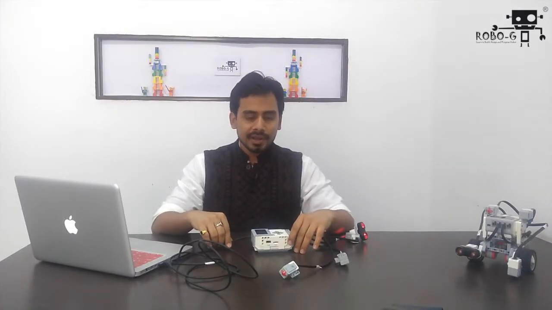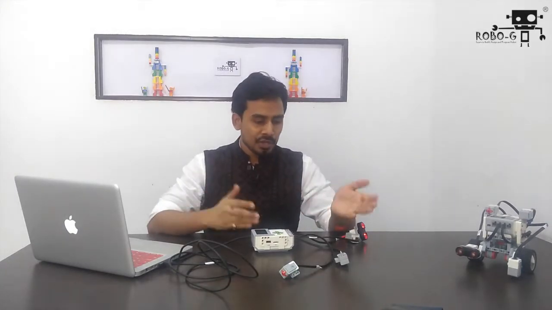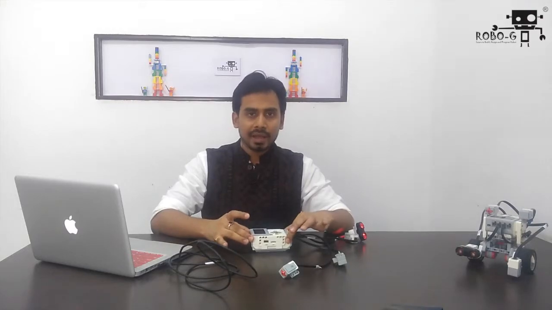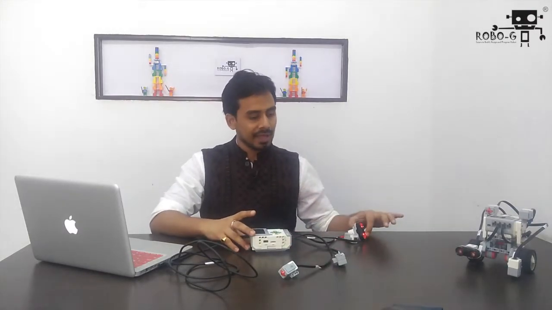This is Vishnu Agarwal, and today I'm going to discuss auto ID and default ports of EV3 sensors. So here we have the EV3 brick and all 4 sensors.